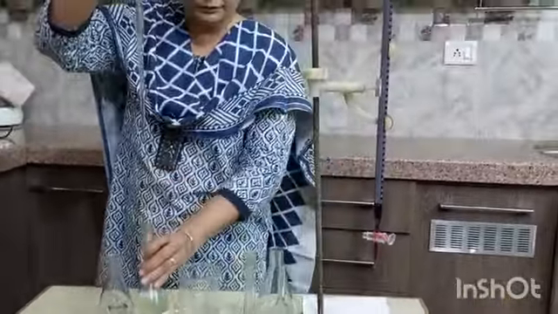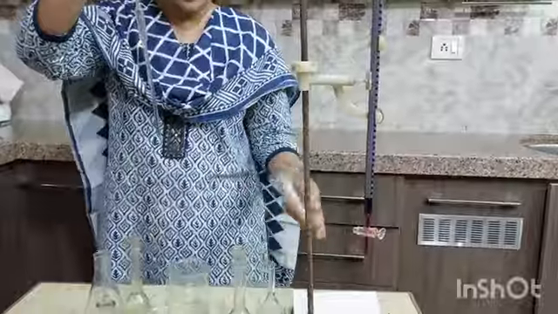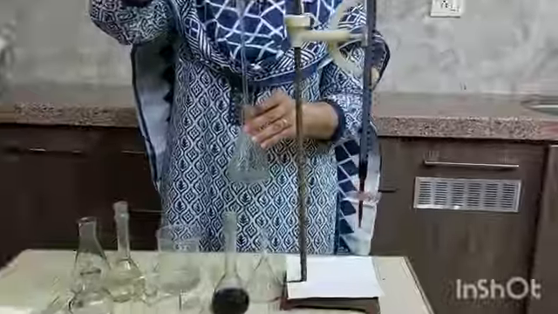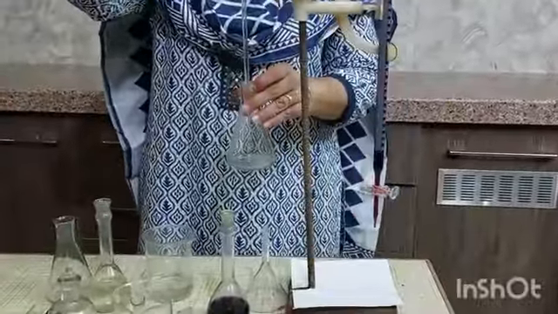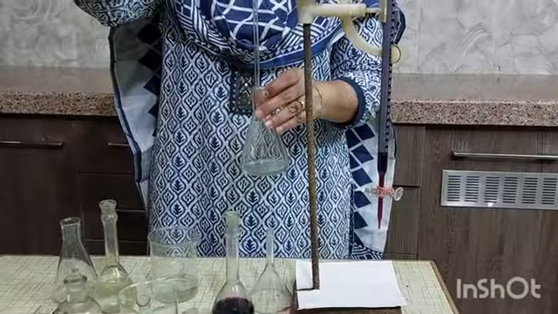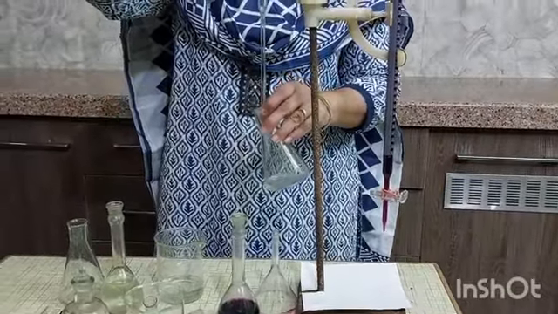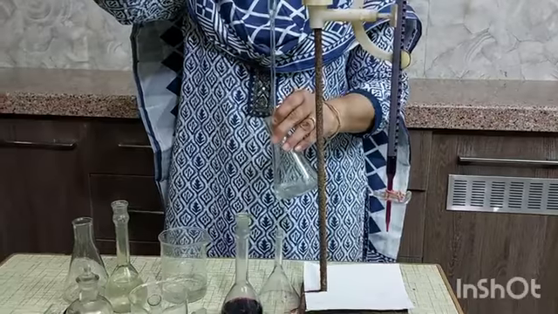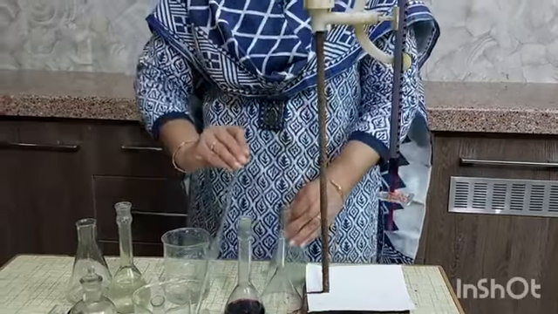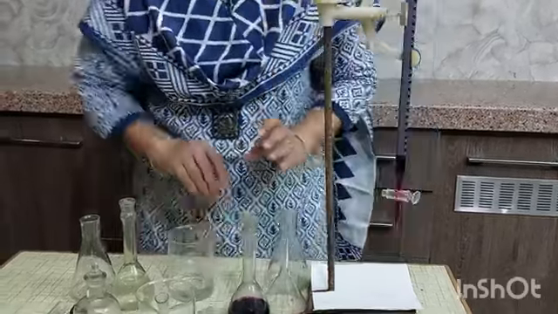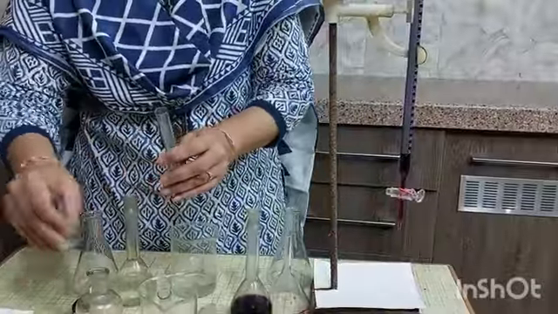Maintain the level and pour this 10 ml of ferrous ammonium sulfate solution into the conical flask. Add 2/3 test tube of dilute sulfuric acid.